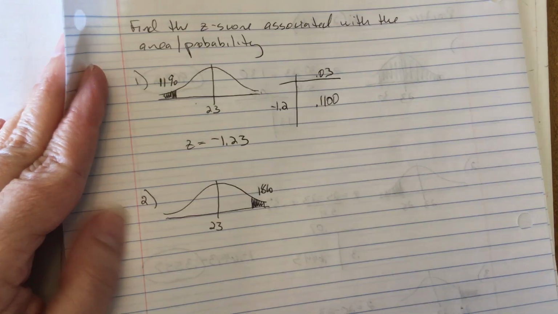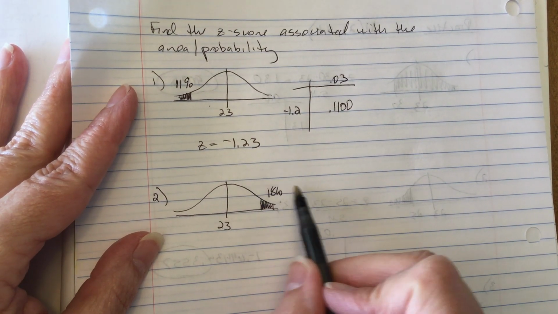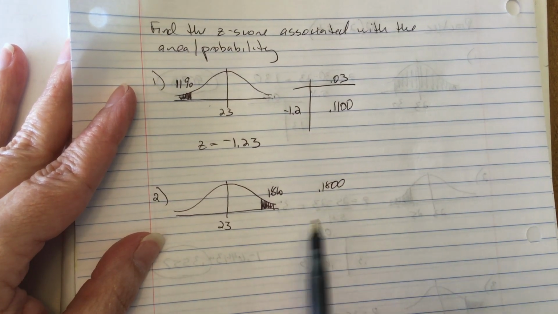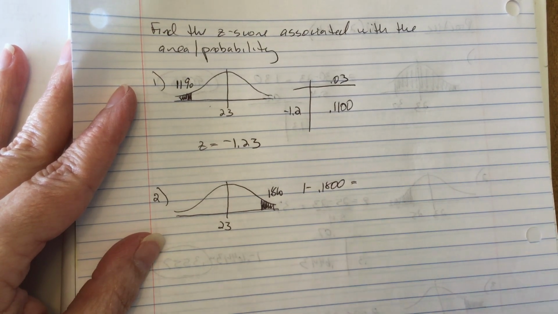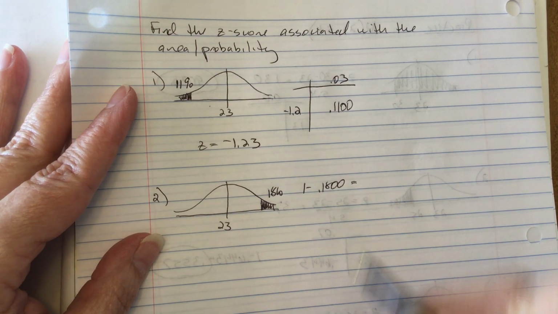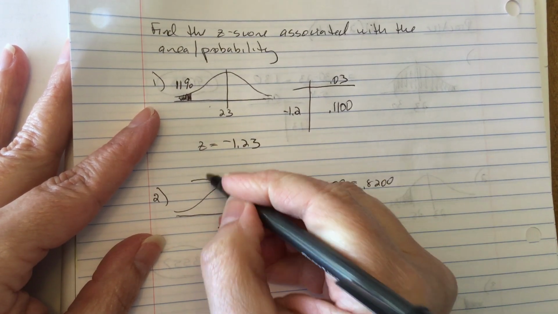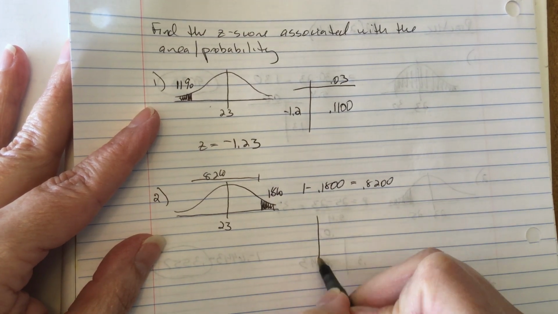And then for number 2, I can't look up 0.18 in the guts of the table because the table only shows area to the left. So I got to figure out what that area to the left is. What is that, 0.8200? So this would be 82%, right? So let's look up that in the guts of the table.